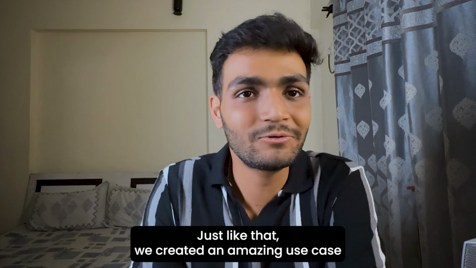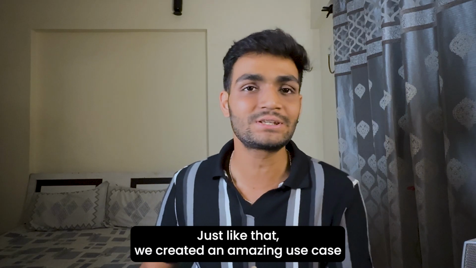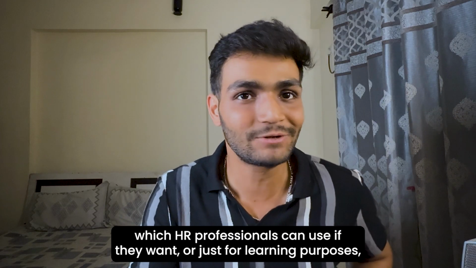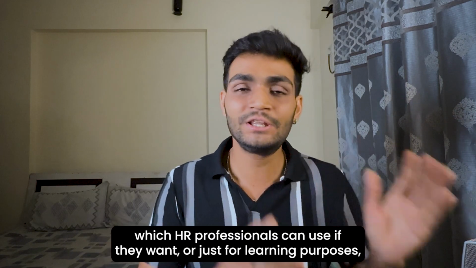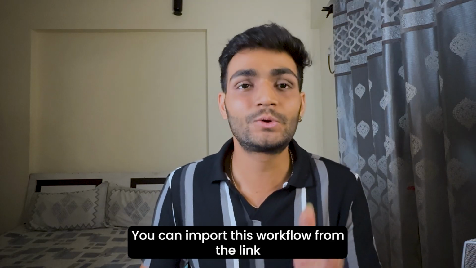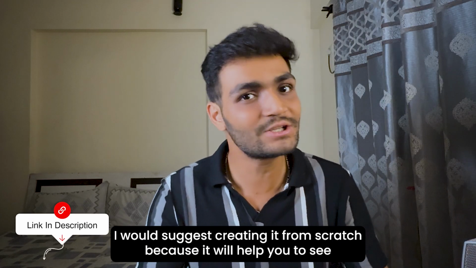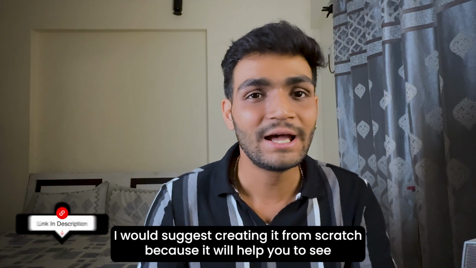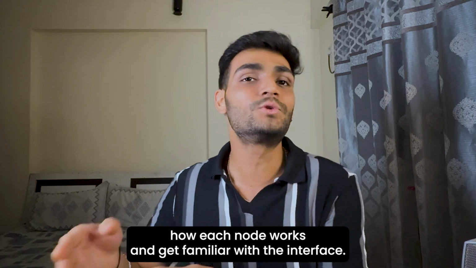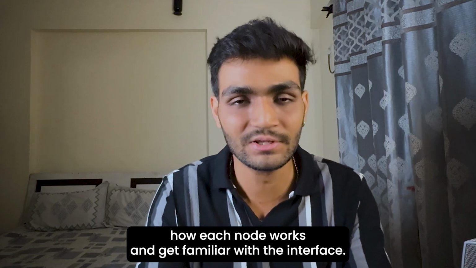So just like that, we created an amazing use case which HR people can use if they want, or just for learning purposes, you can create this workflow. You can import this workflow from the description, or you can create it from scratch. I would say create it from scratch because it will help you to see how each and every node works and get familiarized with the interface.